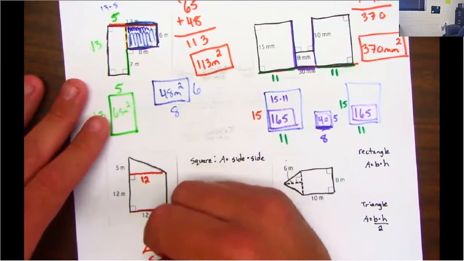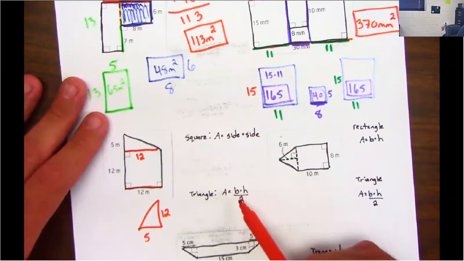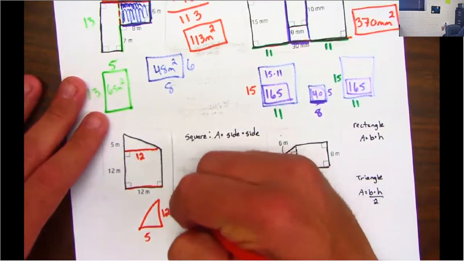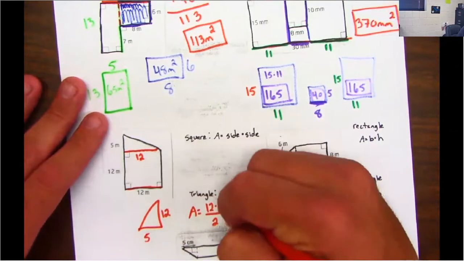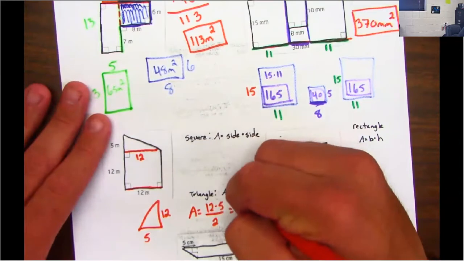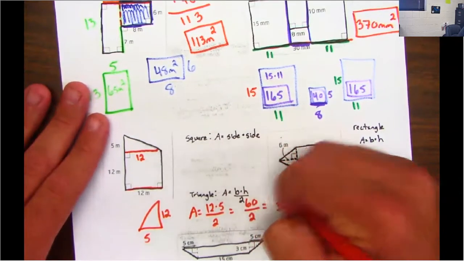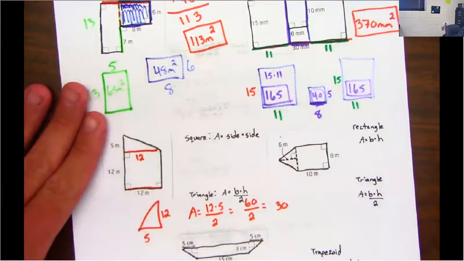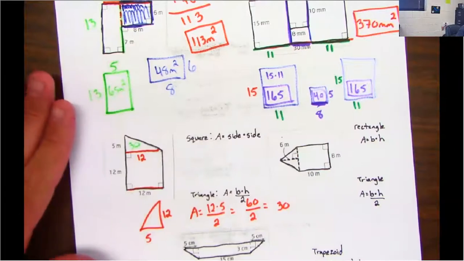It's 5 by 12. Well, the formula for a triangle is base times height divided by 2. So that's 12 times 5 divided by 2. 12 times 5 is 60. Divided by 2 is 30. So the inside of my triangle is 30.